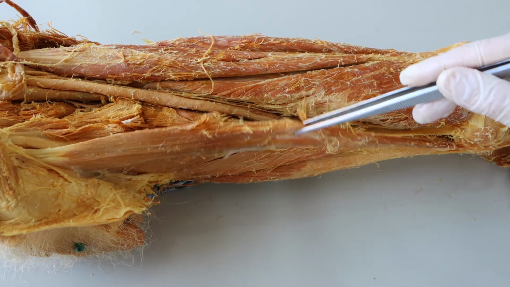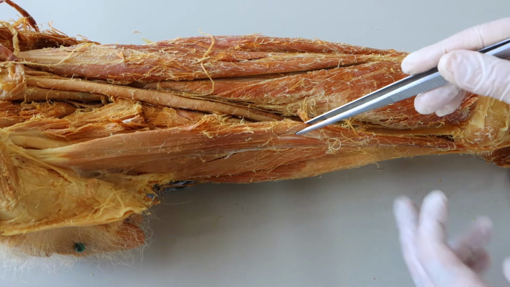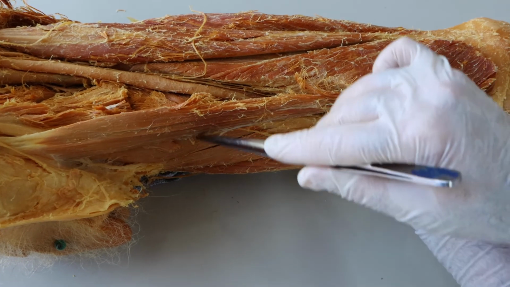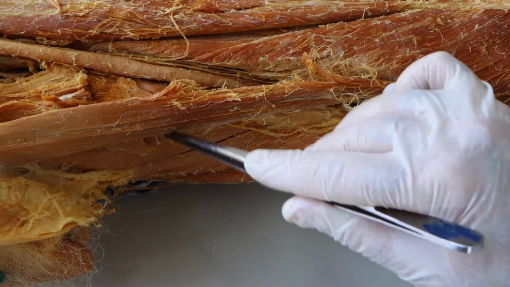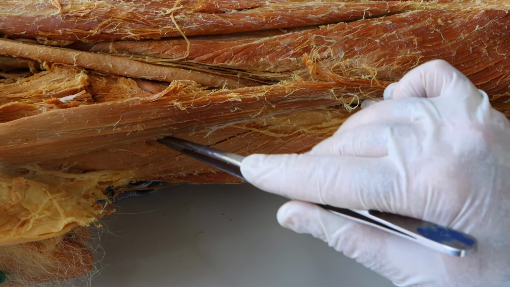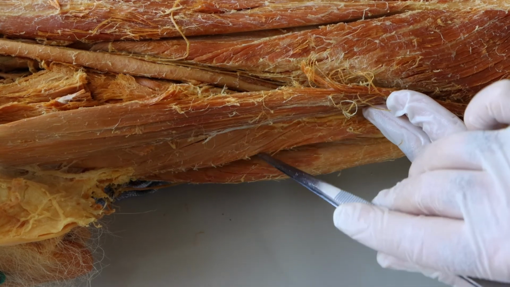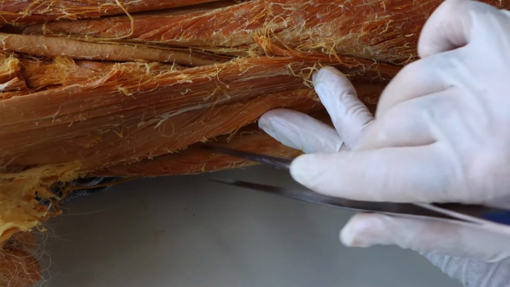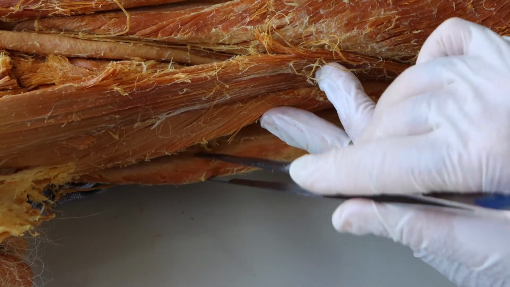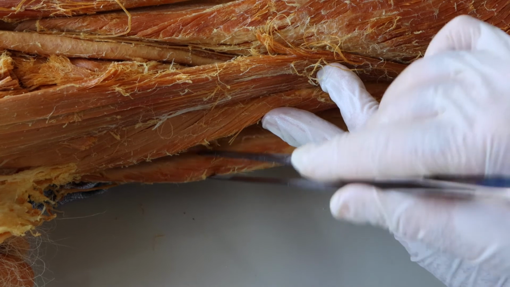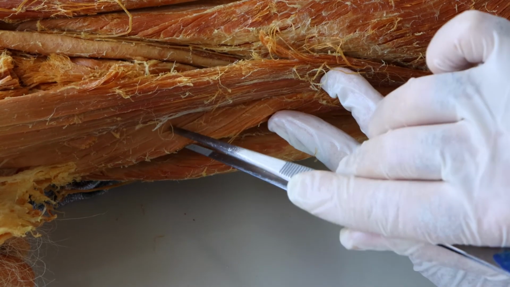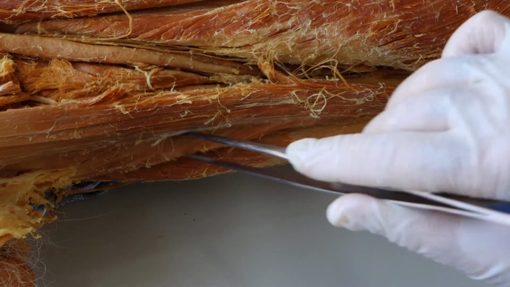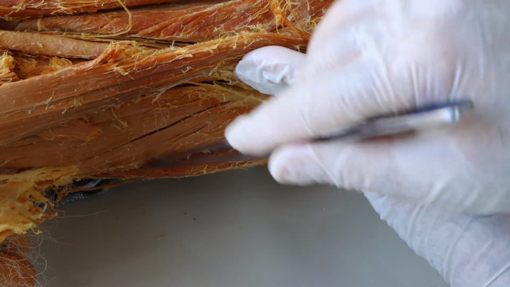So this is the gracilis. Then we have a group of muscles called adductors. This is the largest muscle, called adductor magnus, which is located anterior to the semimembranosus muscle, which was in the posterior compartment we discussed. Medial and anterior to that is this muscle, called adductor magnus.